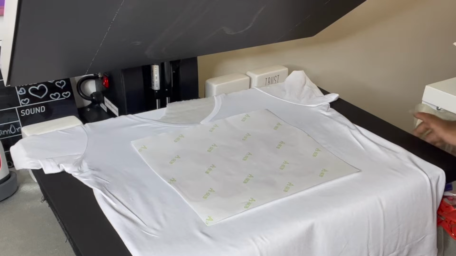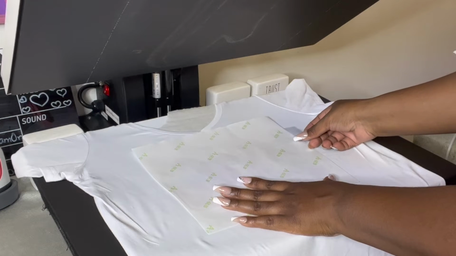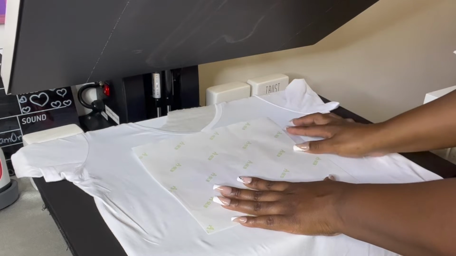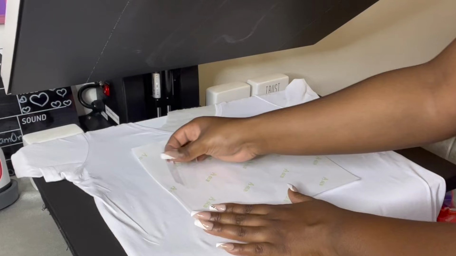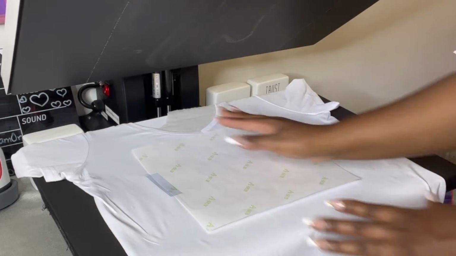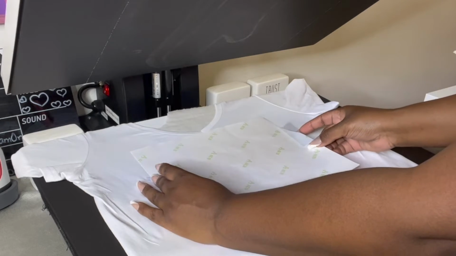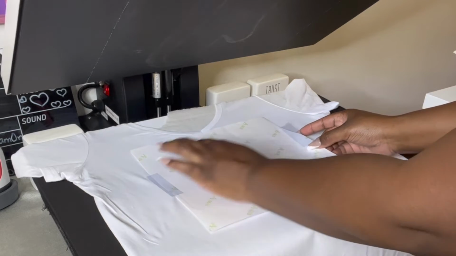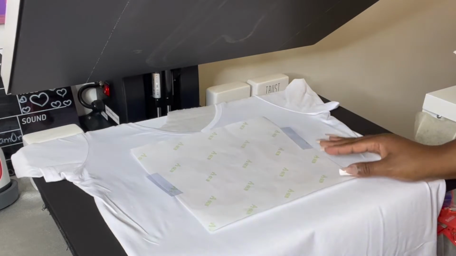I am going to take my heat tape and place it on there so that my image doesn't move with the transitioning and the pulling in the air and different things like that. So I'm going to make sure that it's straight. Okay.